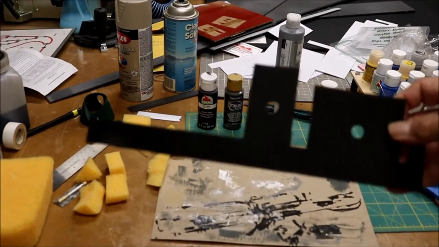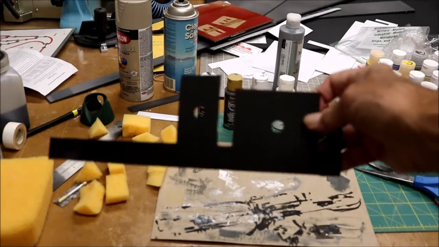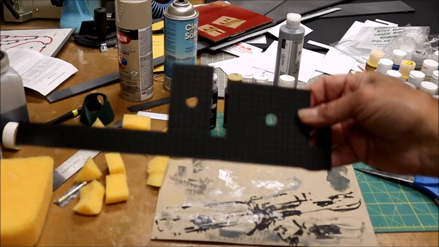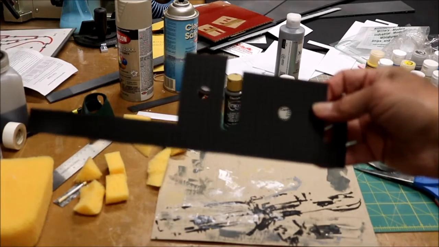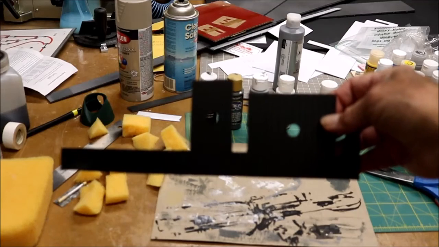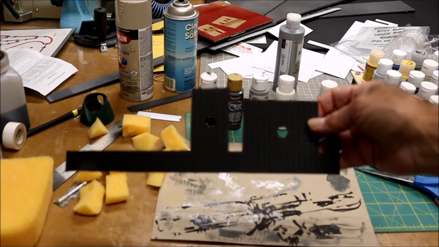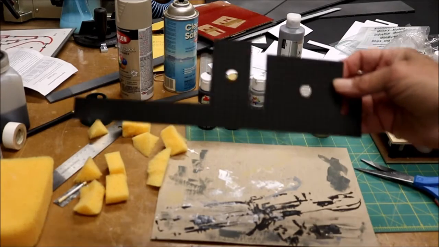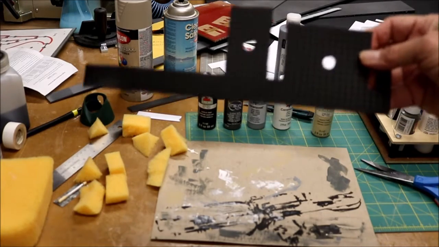Okay, here's the styrene after I painted it. I painted it flat black, and it came out pretty good. I happen to spray paint this with some enamel, flat black enamel. I think it was Rust-Oleum, but anything should work, any kind of brand. So the next step is we're going to use these colors.